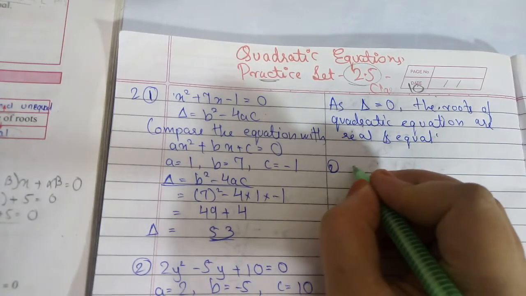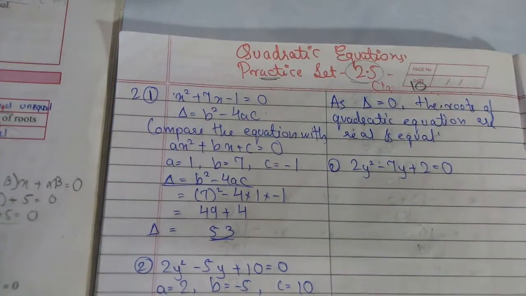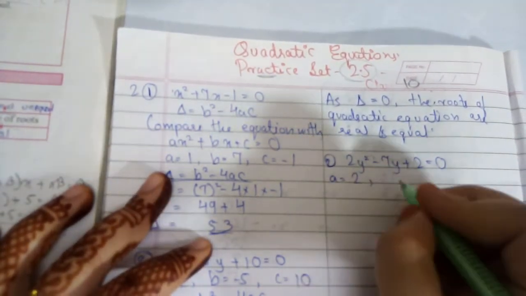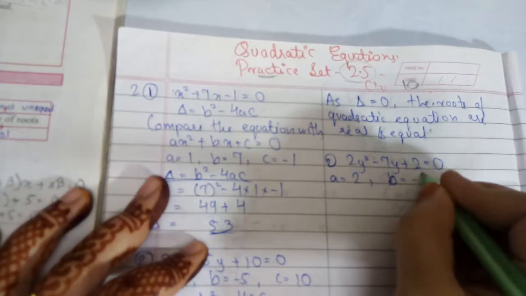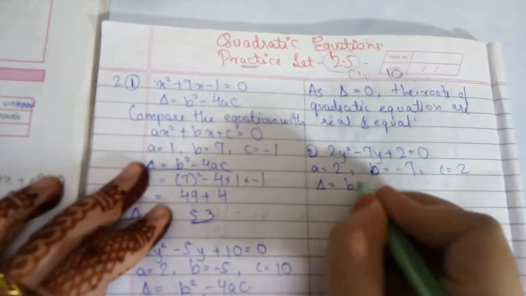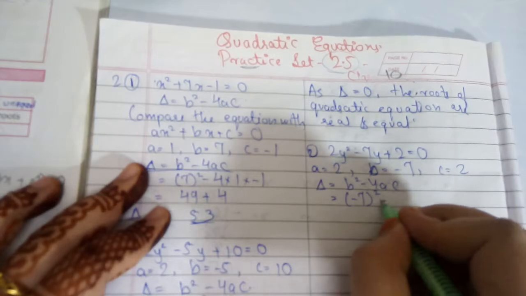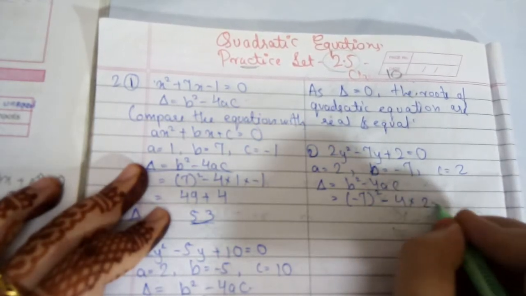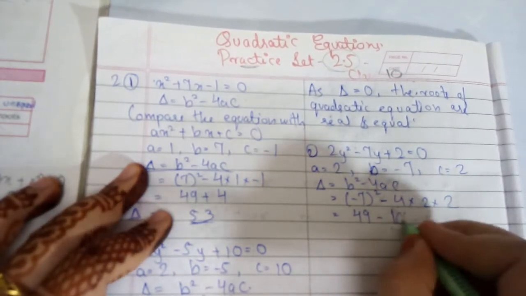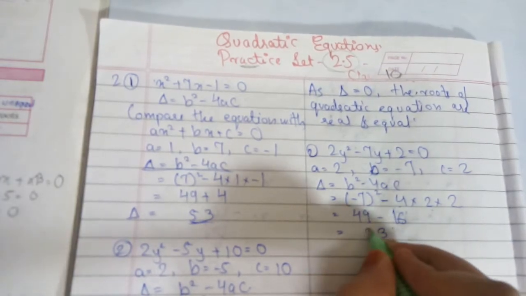So question number 2 is 2y square minus 7y plus 2 is equal to 0. Okay, now here we will write the value of a, that is 2. Value of b is equal to minus 7. Value of c is equal to 2. Alright, now let's find the discriminant. It is delta is equal to b square minus 4ac. B square is minus 7 whole square minus, now 4, a value is 2 and c is also 2. 7 sevens are 49 minus 4 twos are 8, 8 twos are 16. Alright, so 49 minus 16, 9 minus 6 is 3, 4 minus 1 is 3, so 33.